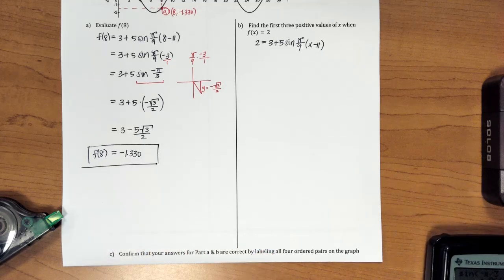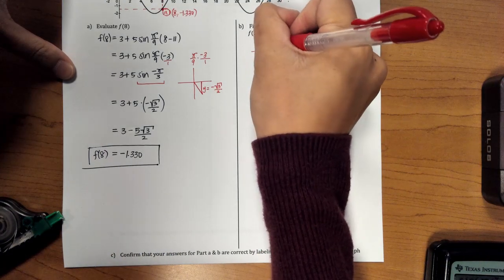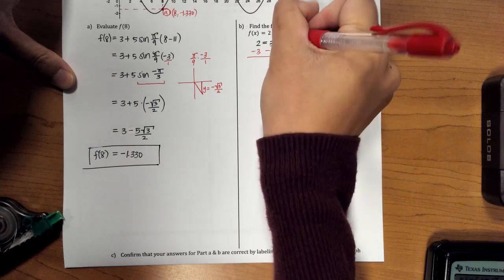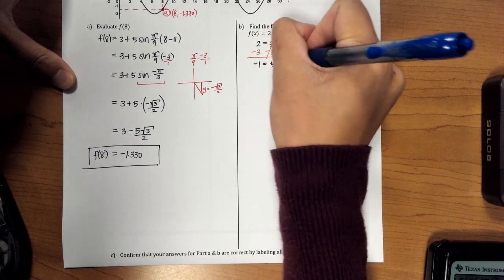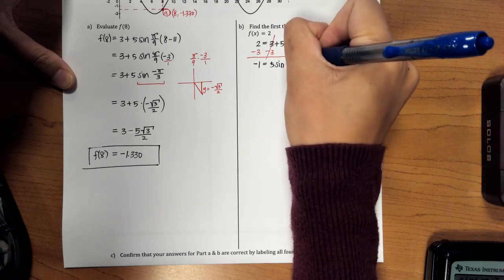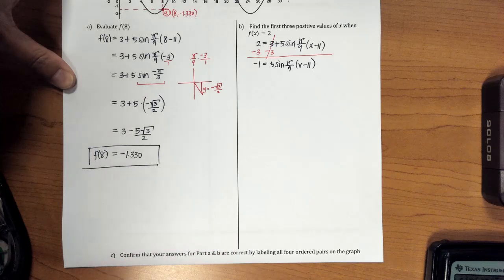Okay, let's do the trickier one. You guys ready? Inverse operations. Subtract 3 first. Then I'm going to divide by 5.